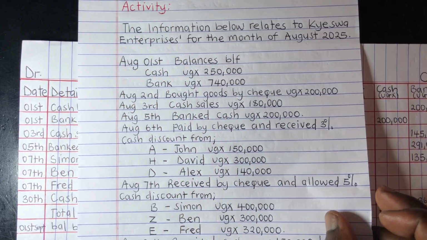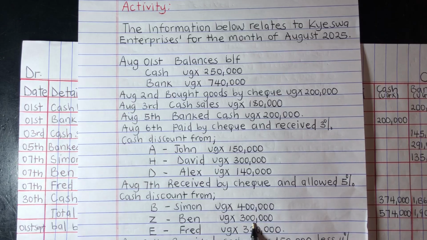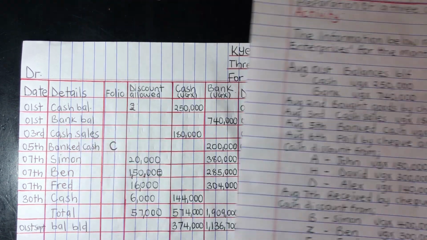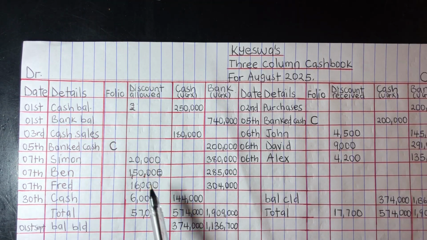Ben. So Ben was meant to pay 300 to Joshua Enterprises, but he was given a discount of 5%. So 5 over 100 times 300, we get that discount allowed. So Ben was meant to pay 300, but he was given a discount of 5%.